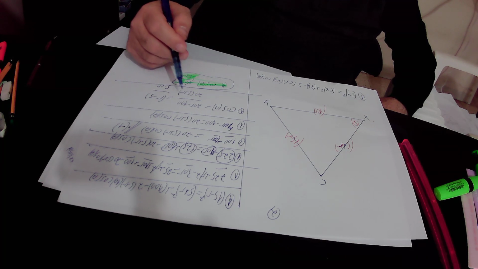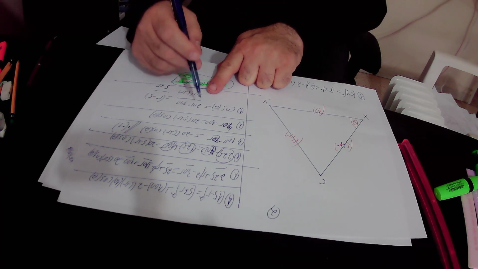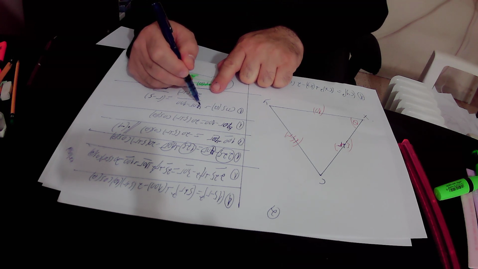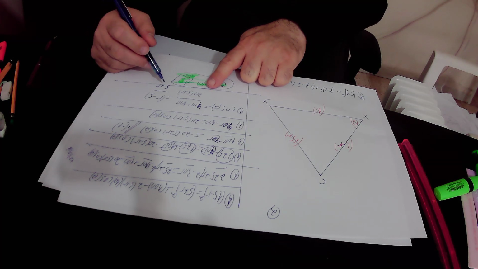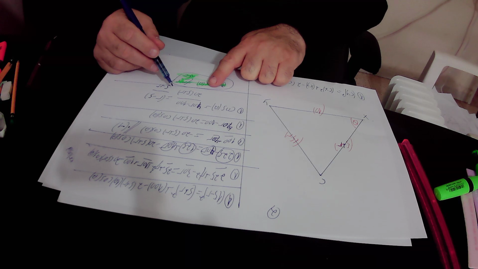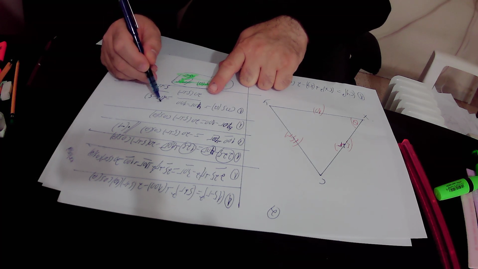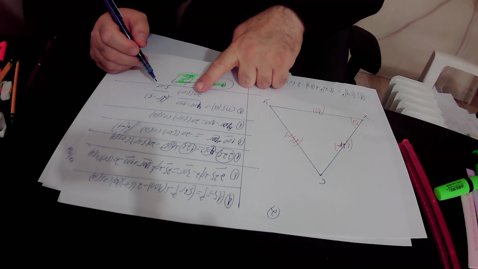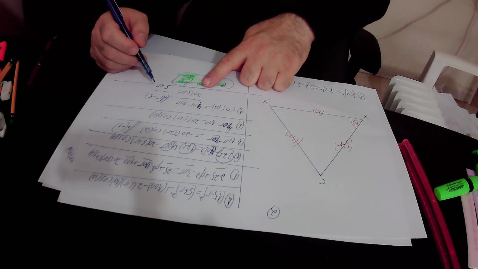Here we'll have 40r minus 100 over 20 times (5 plus r). So here we divided both the numerator and the denominator of equation number 1 by 20. So 40r over 20 is 2r, minus 100 over 20 is minus 5, and 20 over 20 is 1.